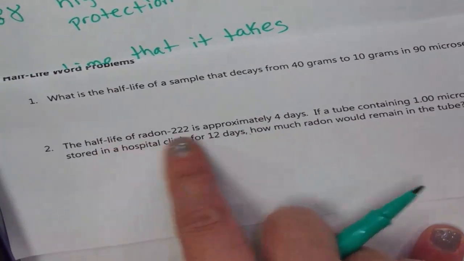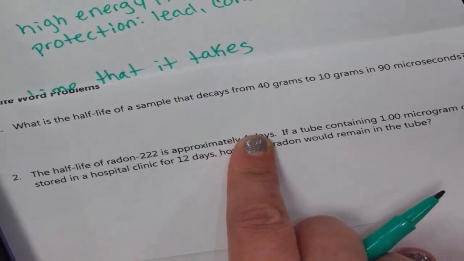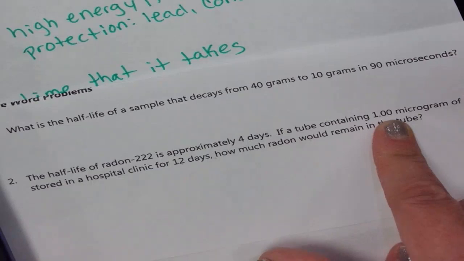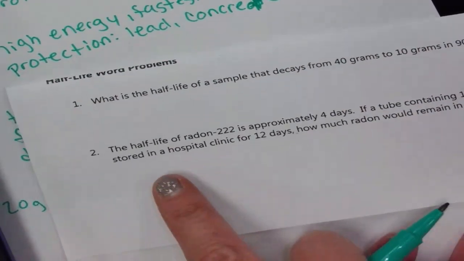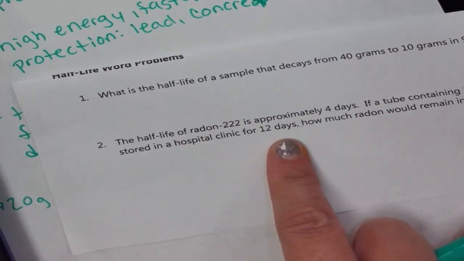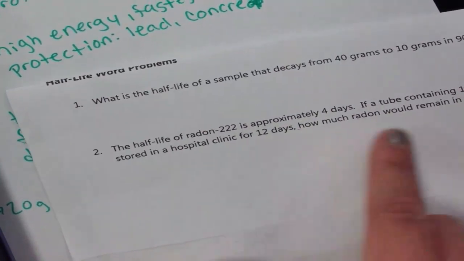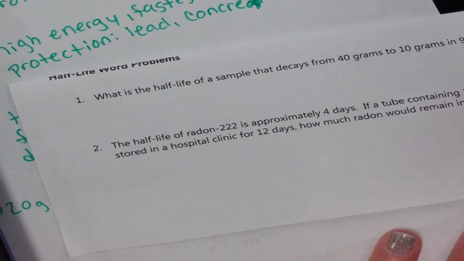The half-life is 4 days. The tube has 1 microgram of radon stored for 12 days. I want to know how much is left.